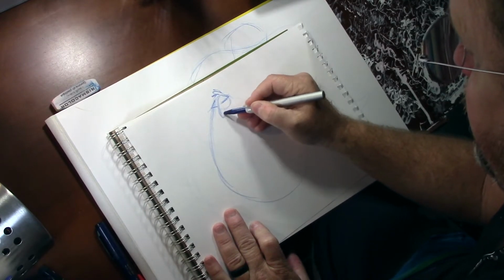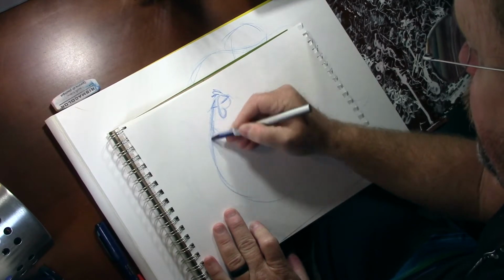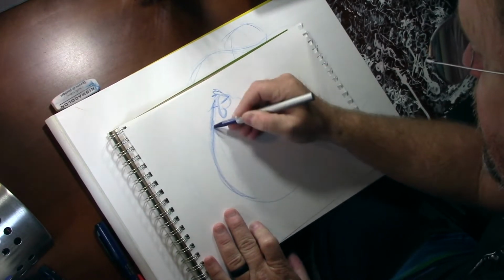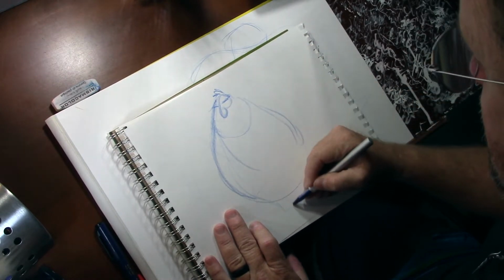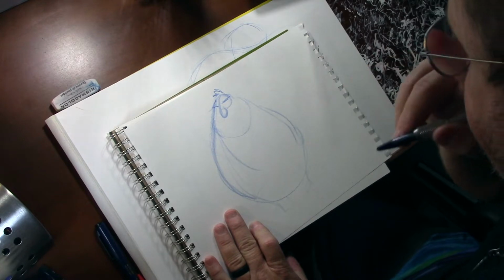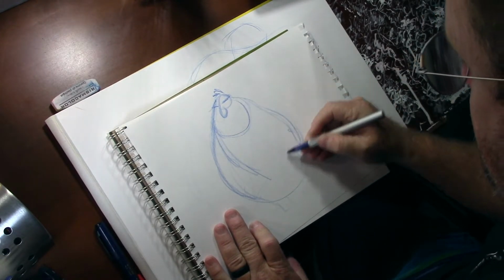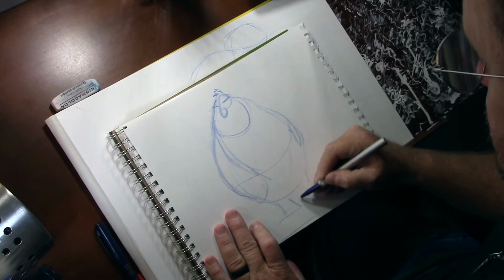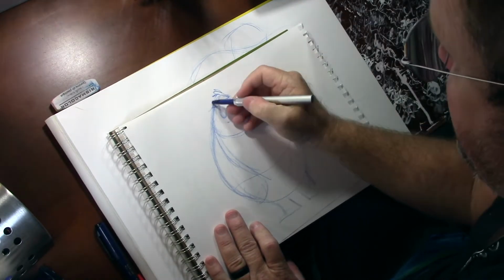Okay. Little itty bitty legs. Okay, little mouth. So not too smart.